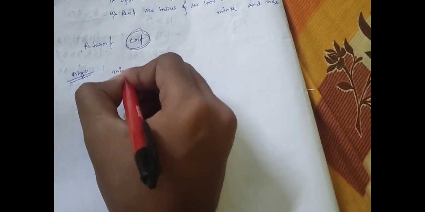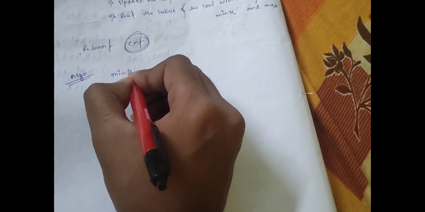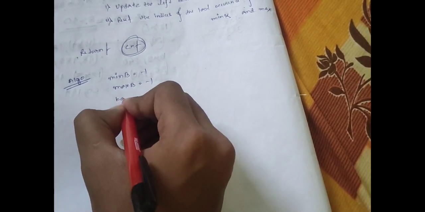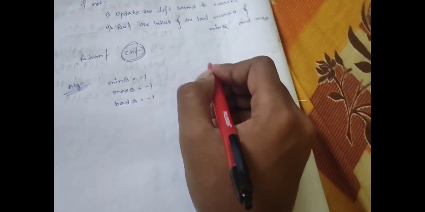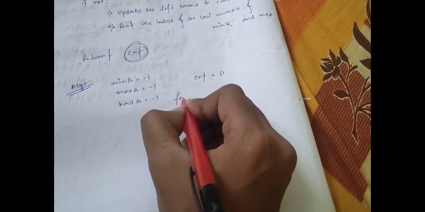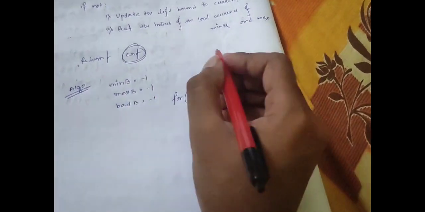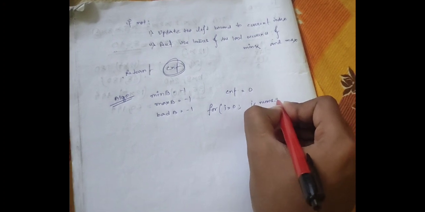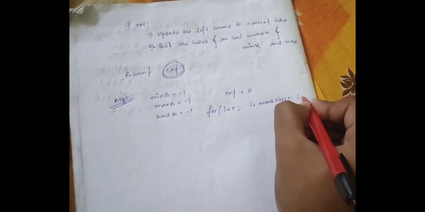So now we write the algo part. Basically we initialize a min bound that is -1, a max bound that is also -1, and a bad bound that is also -1, and we initialize a count that is 0. So we do a loop that I described in the approach part. In the loop we do i equals 0, i less than nums size, and i plus plus.